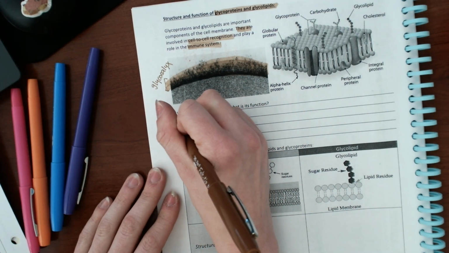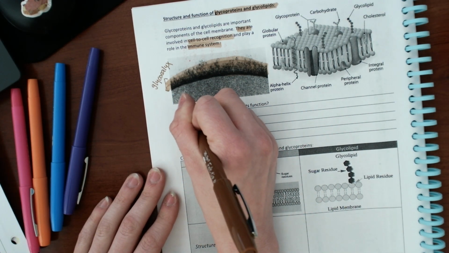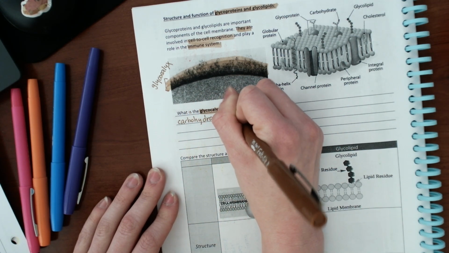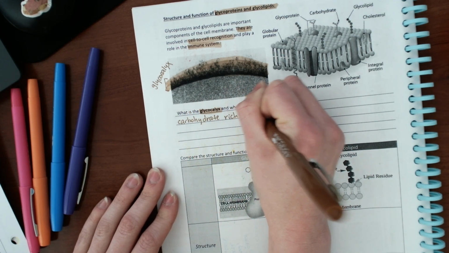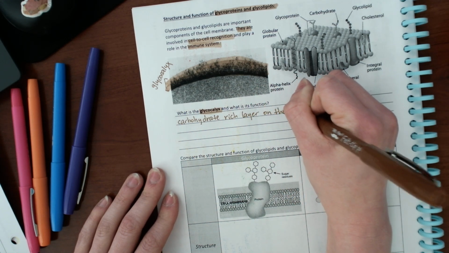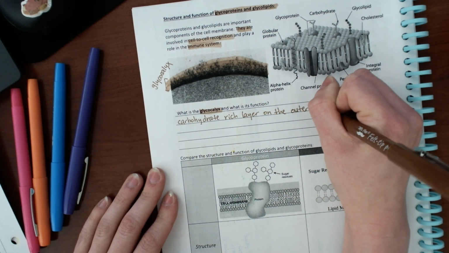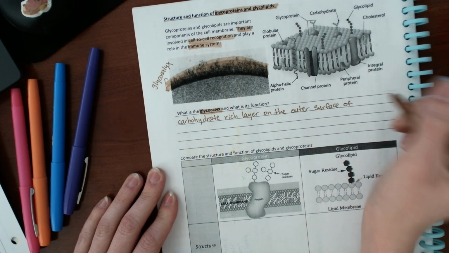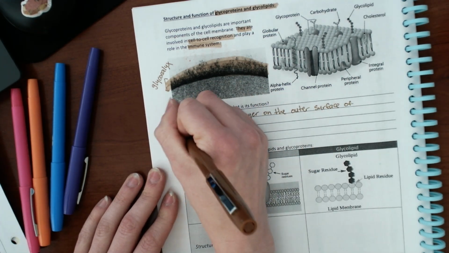So it's your carbohydrate-rich layer on the outer surface of animal cells.